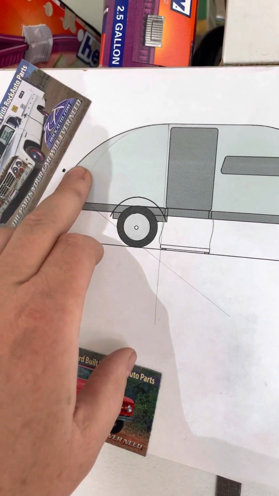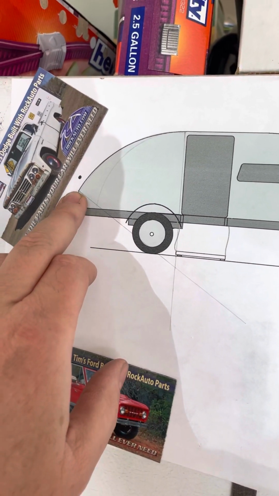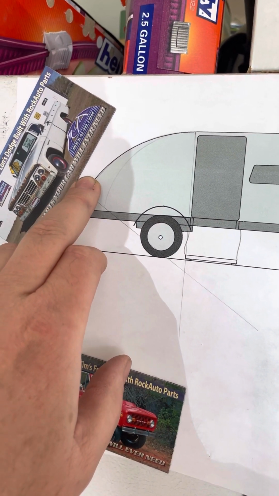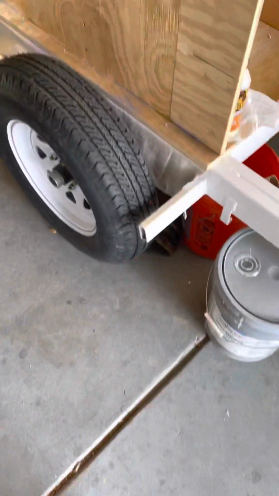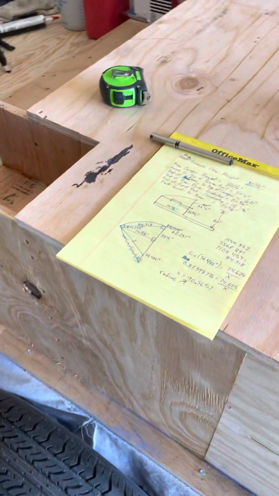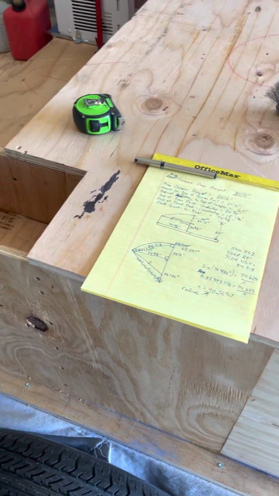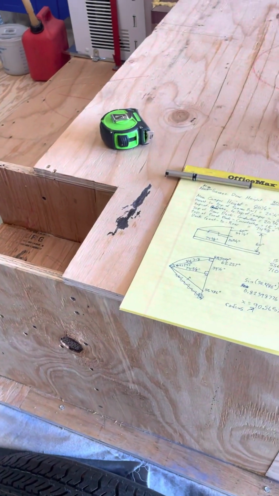It's not going to be as curvy as this though. I can already tell this height, it's going to be up to probably about in here, right about where that dot is, maybe a little higher. But we're going to draw the line, see what it looks like, and do a cutout, and we'll see what it looks like.